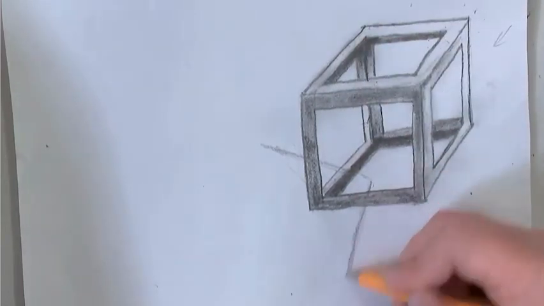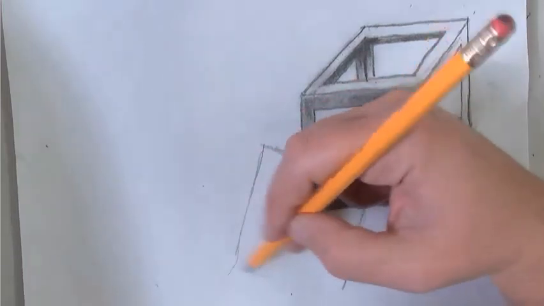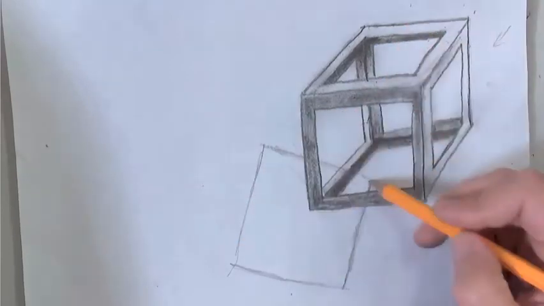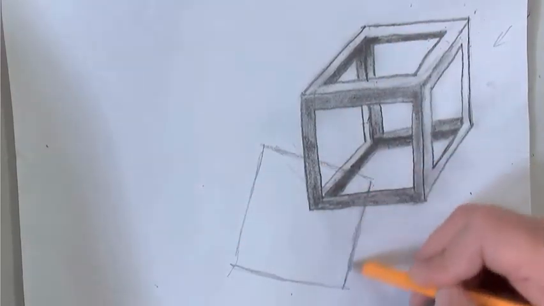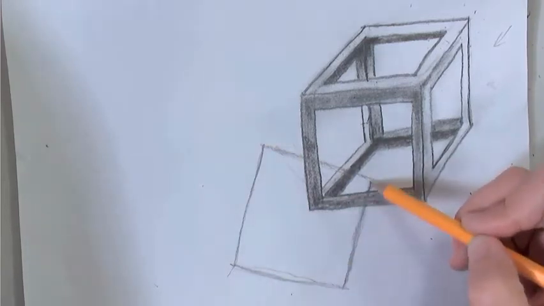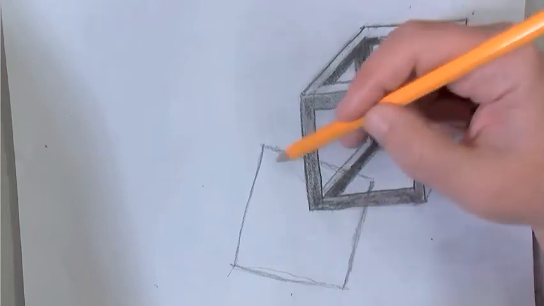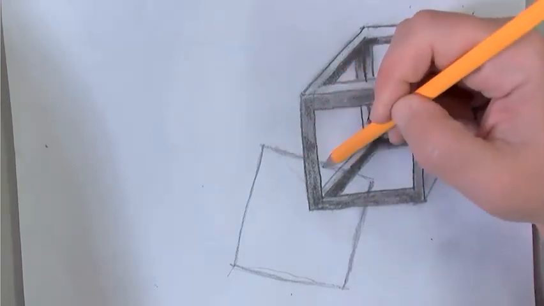I'm not worrying too much right now about which side is going over or under. I'm just drawing that first square and making sure that one side of it is crossing this section, and one side of it is crossing another section.